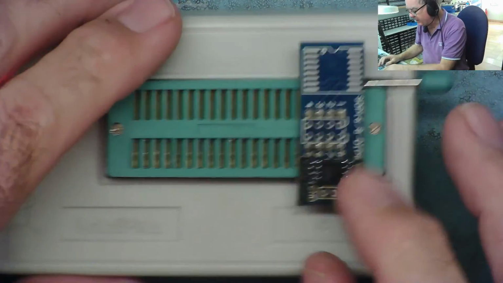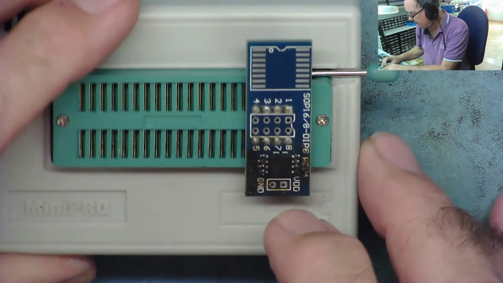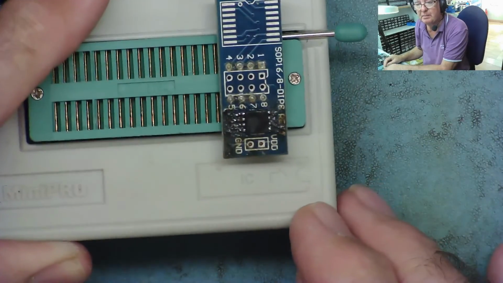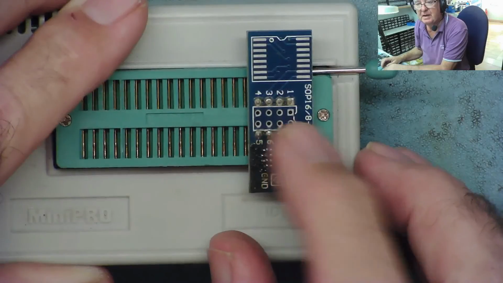So this is the chip soldered onto the little adapter. Make sure it's the right way round, so it has the dot towards that little notch there. It shows you here which way the board goes in up here. So like this obviously matches this.